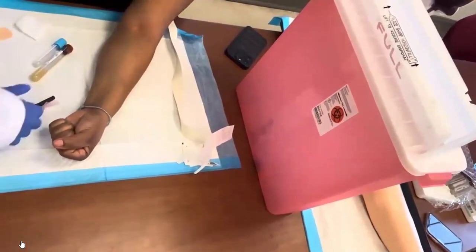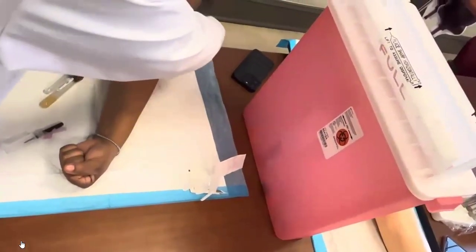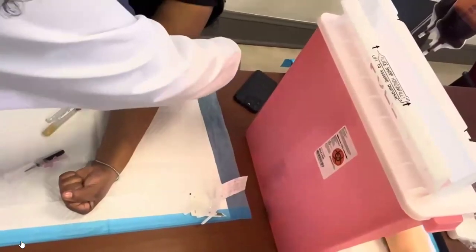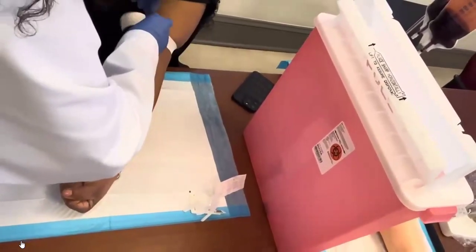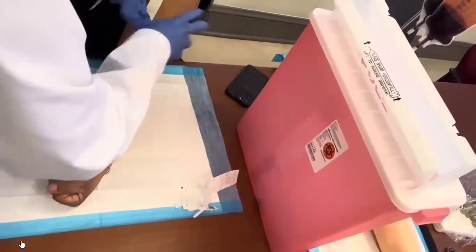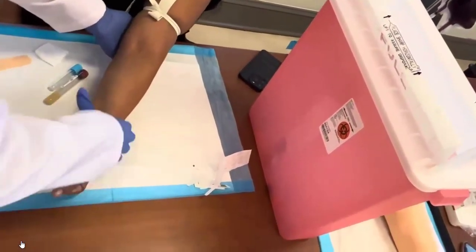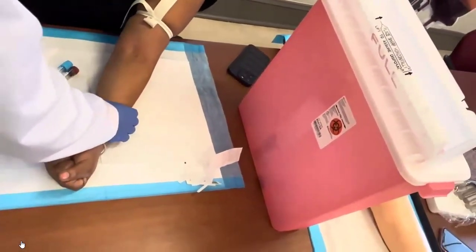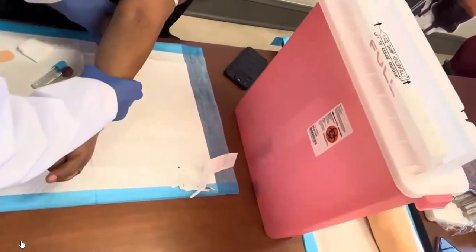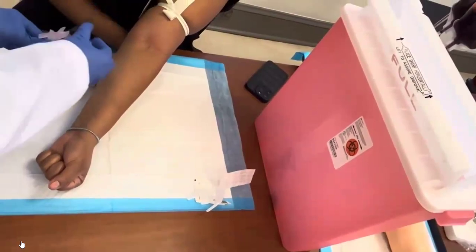All right, so I'm going to go ahead and put her tourniquet on. We don't want to put the tourniquet on until we are ready to stick, okay? So this is the last thing I'm going to do right before I stick. Alrighty, make a fist for me. And then can you take this fist and put it right up under your elbow? Right there, yep. Alrighty, so I already cleaned it.